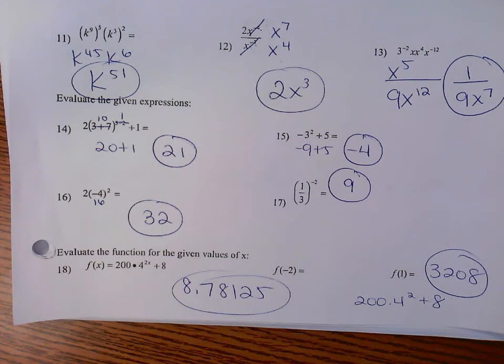And then, did we do okay on the rest? Fairly well? All right.